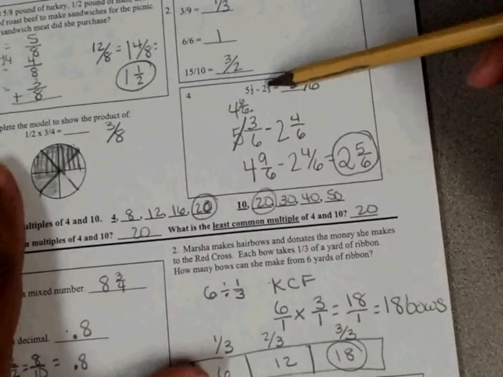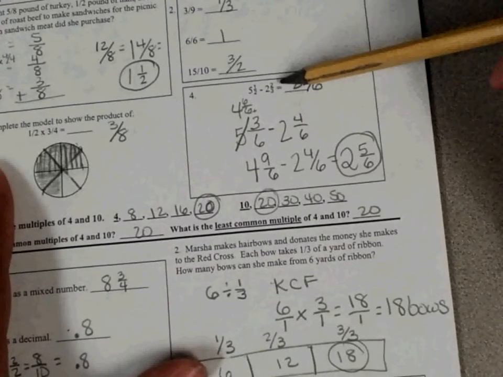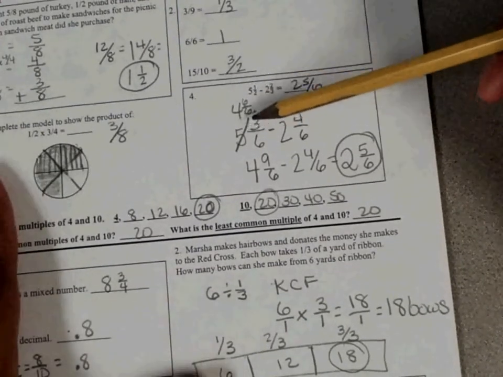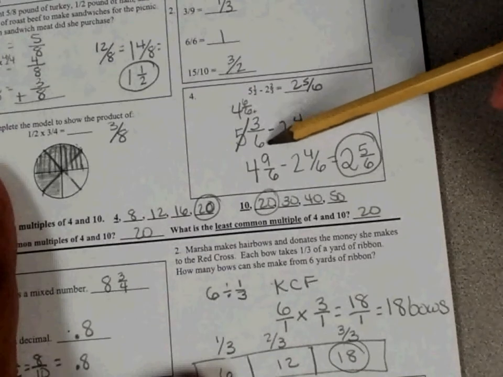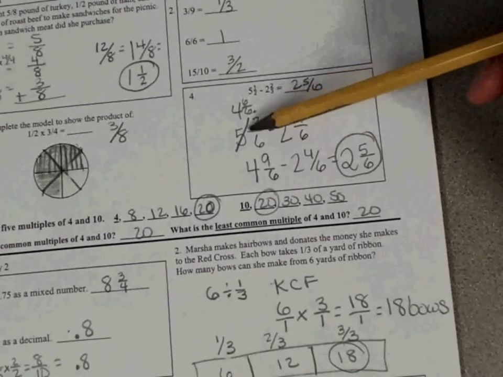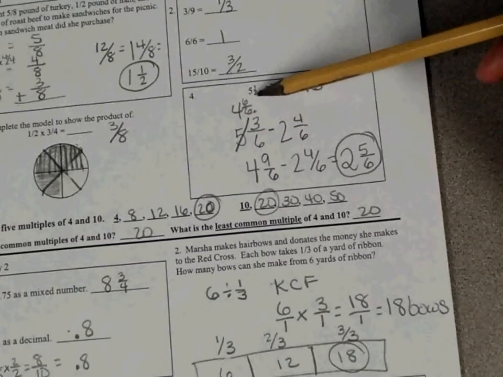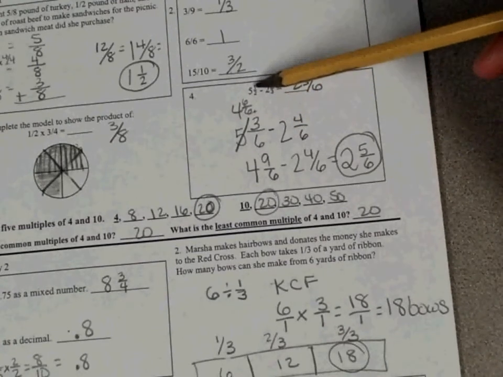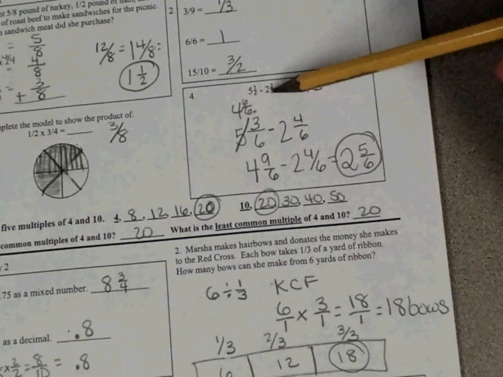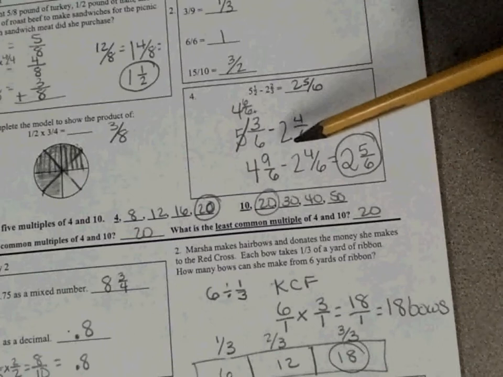All right, I have subtracting here. 5.5 minus 2 and 2/3. So I rewrote it finding a least common denominator. My least common denominator is 6. So that gave me 5 and 3/6 because 2 times 3 is 6 and 3 times 1 is 3. I had to multiply this by 2 over 2, so that gave me 2 and 4/6.